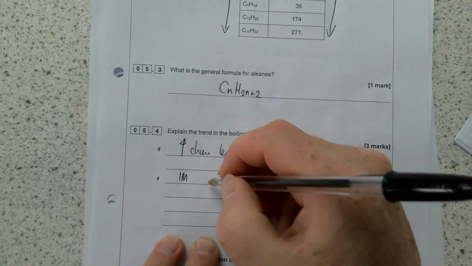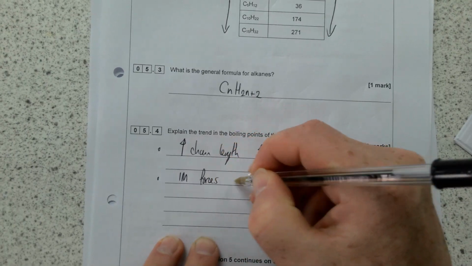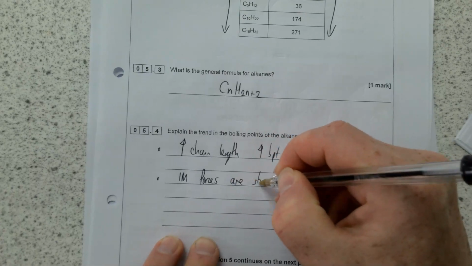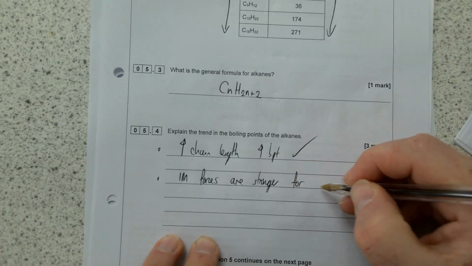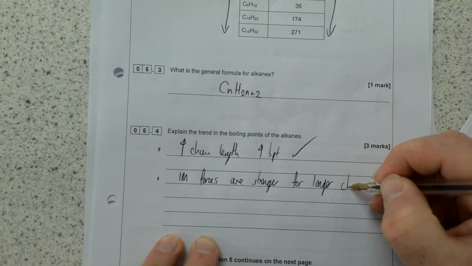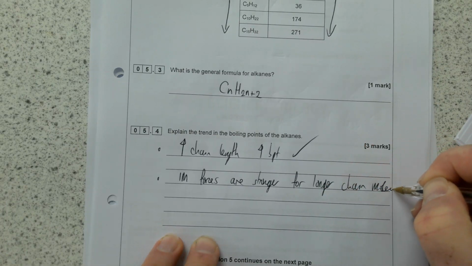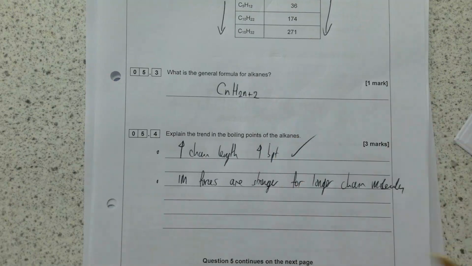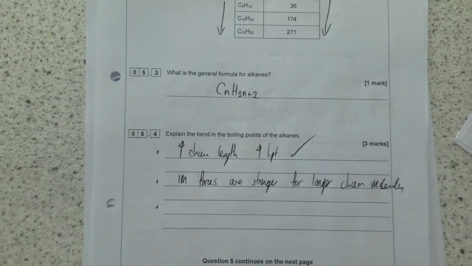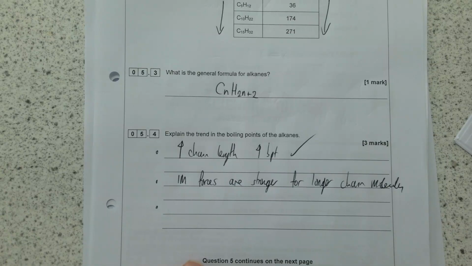So intermolecular, I'm not going to write it out, forces are stronger for longer chain molecules. Now, it's not to do with the strength of the bonds. So some of you wrote about the strength of the bonds within the molecule. Those bonds don't break. They're very strong covalent bonds. It's the weak forces between the molecules. The bigger the molecule, the stronger those weak forces. So you'd say intermolecular forces are stronger for longer chain molecules.